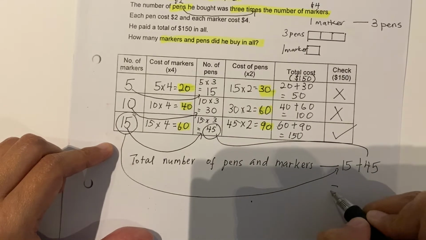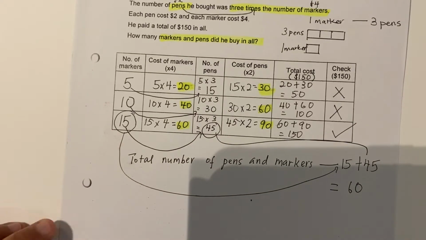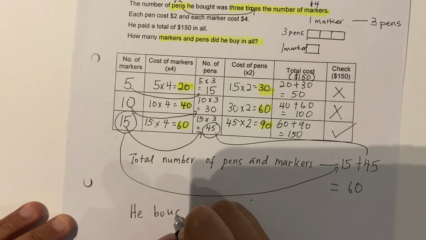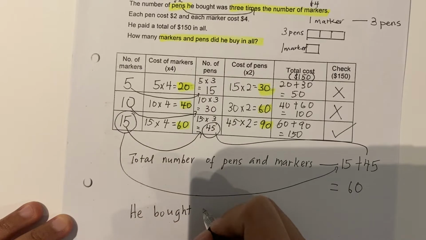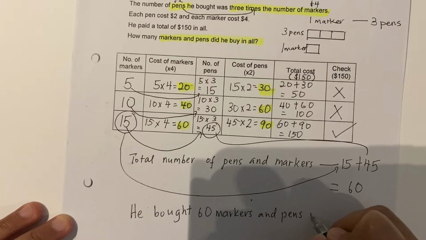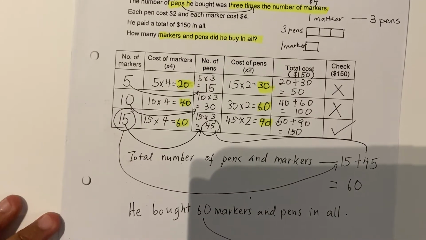So that's the total number of pens and markers, and that's 60. Okay, so he bought 60 markers and pens in all. So that's your answer. Okay? All right.